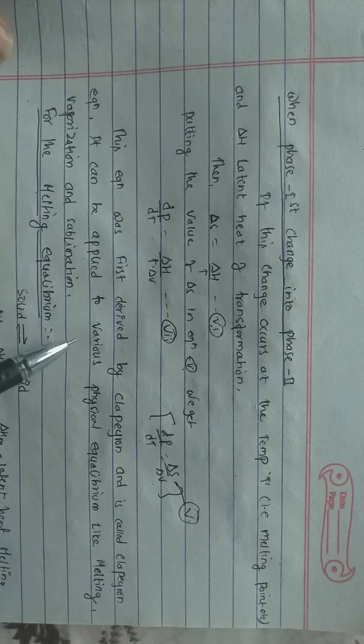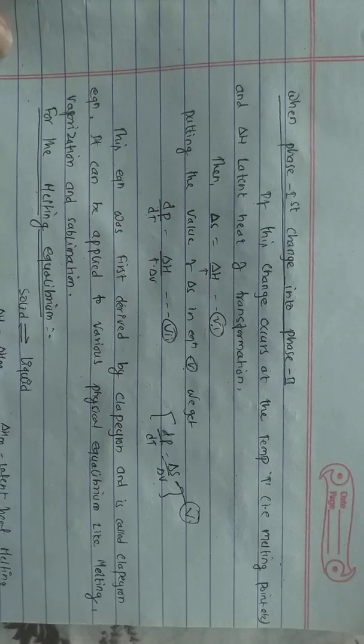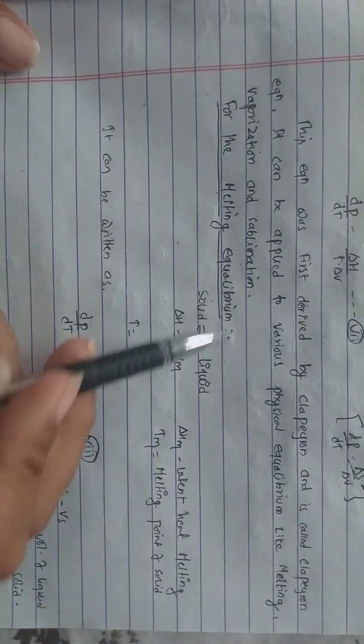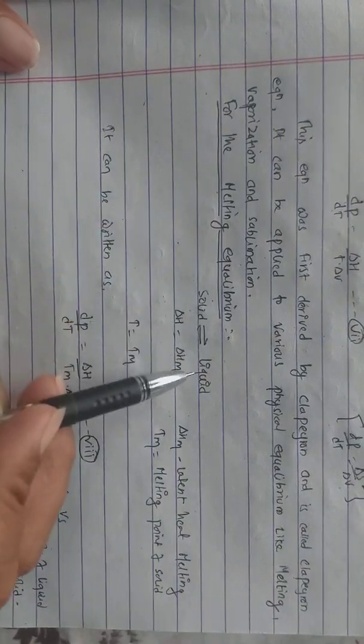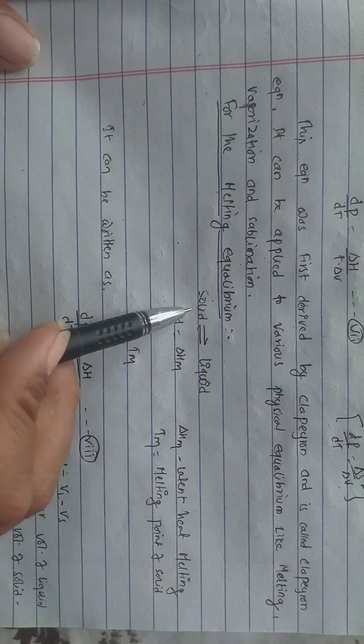It can be applied to various physical equilibria like melting, vaporization, and sublimation. Let us check for melting equilibrium. For melting equilibrium, solid changes into liquid. Solid melts into liquid, or liquid may again change into solid form.